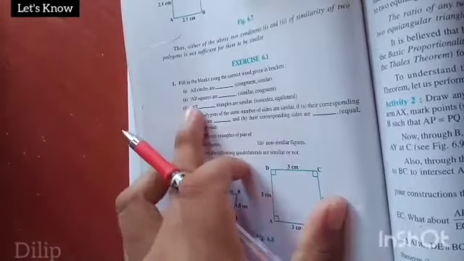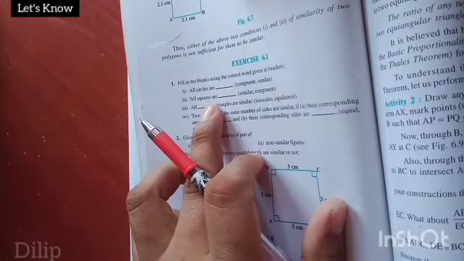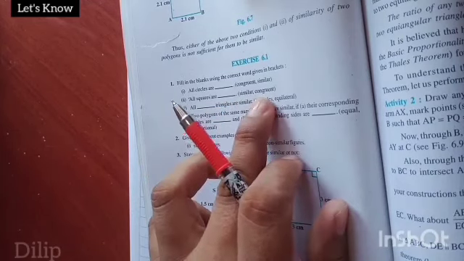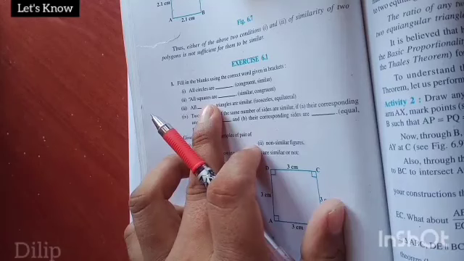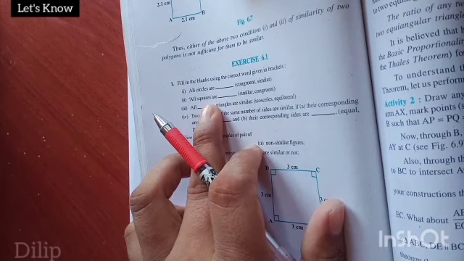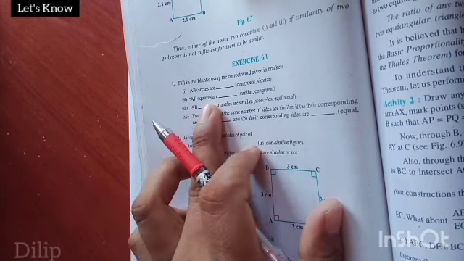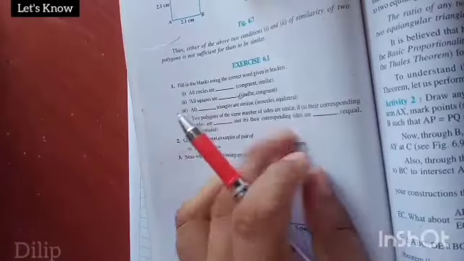Then see, second number: all squares are similar or congruent. Here it will be similar. All squares means the size is no need to look at; the look of all squares is the same, no? Same to same. That is why you can recognize that this is a square, this is a square. So the correct word here is similar. Okay?